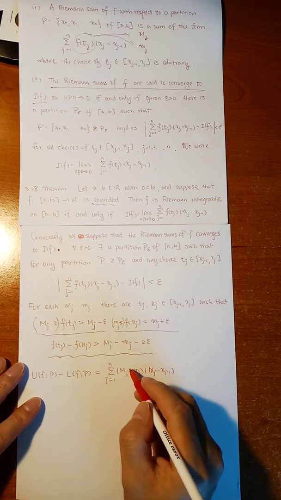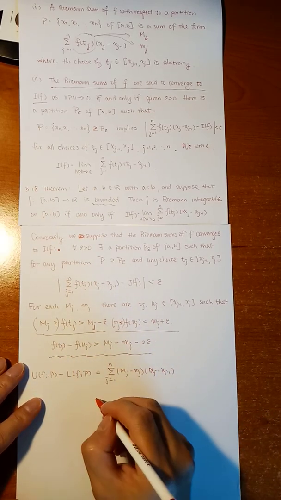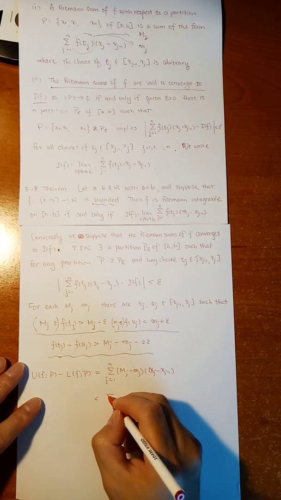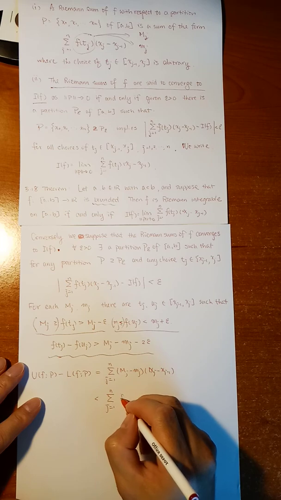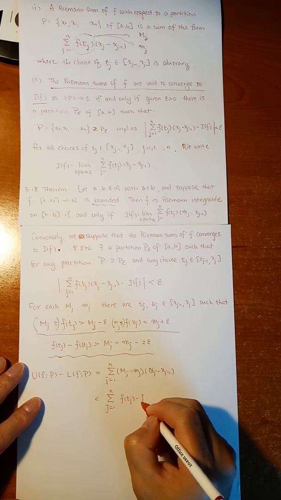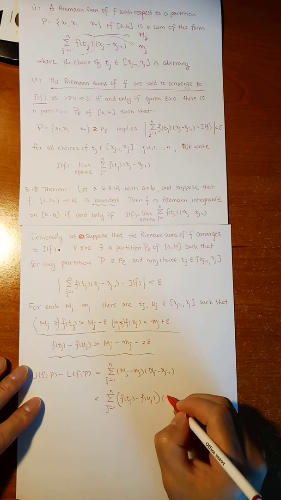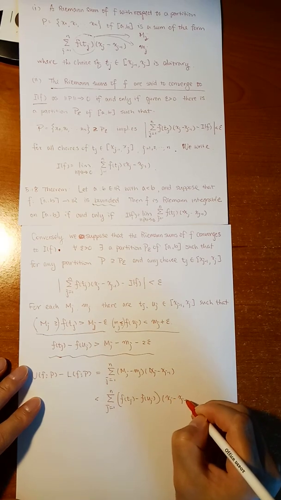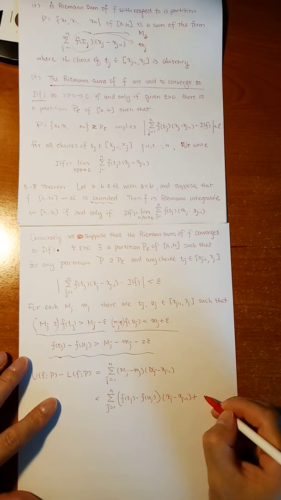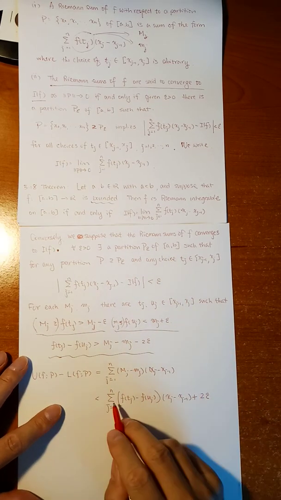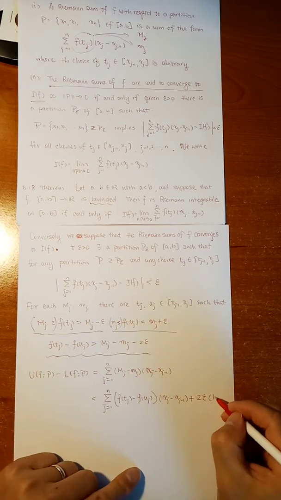And this is going to be less than the sum from j equals 1 to n of (f(t_j) minus f(u_j))(x_j minus x_{j-1}) plus 2 epsilon times the sum of (x_j minus x_{j-1}), which is telescoping, so it's 2 epsilon (b minus a).